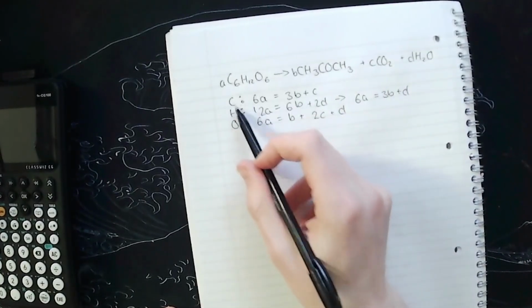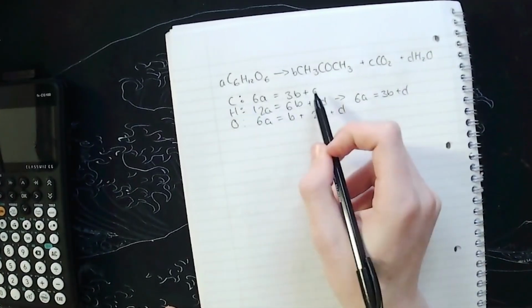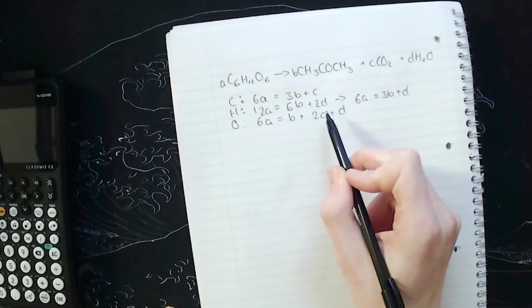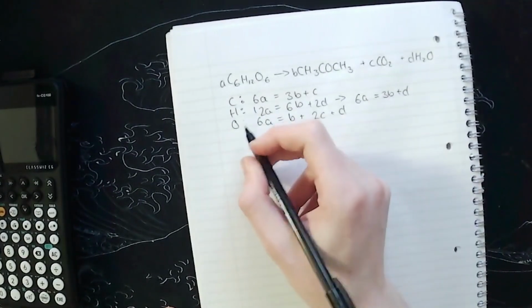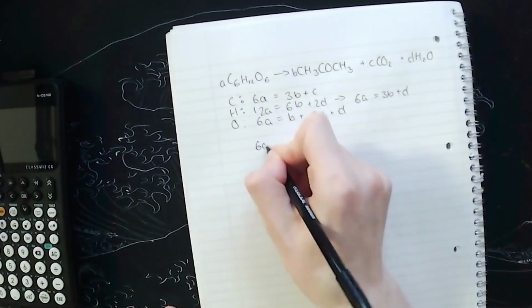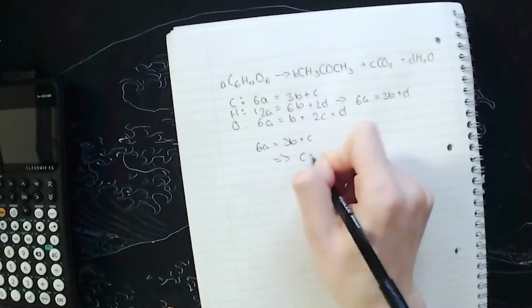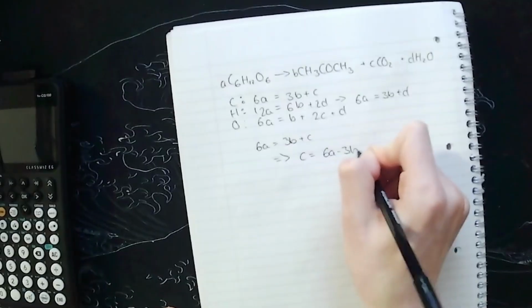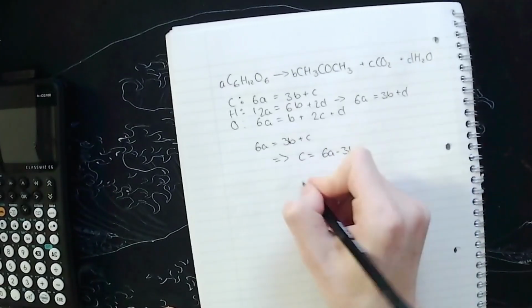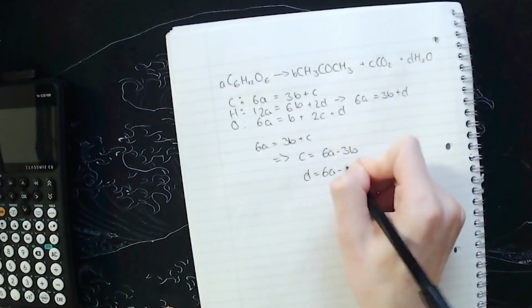So let's rearrange carbon and hydrogen so it's in terms of C and D, which then we can substitute into the oxygen equation. So we get 6A is equal to 3B plus C. We can write this as C is equal to 6A minus 3B. And if we did the same for D, we'd get D is equal to 6A minus 3B.